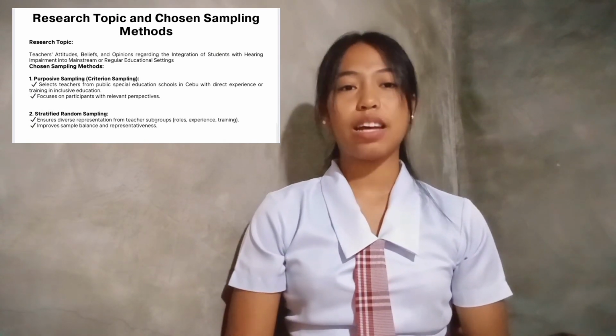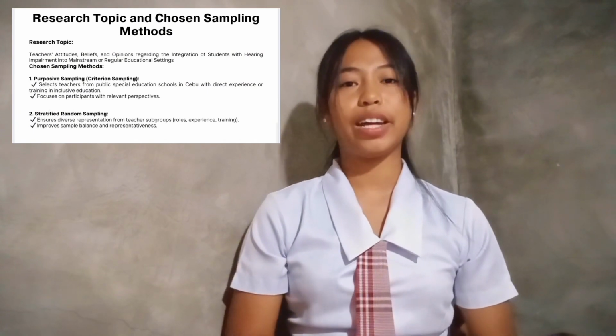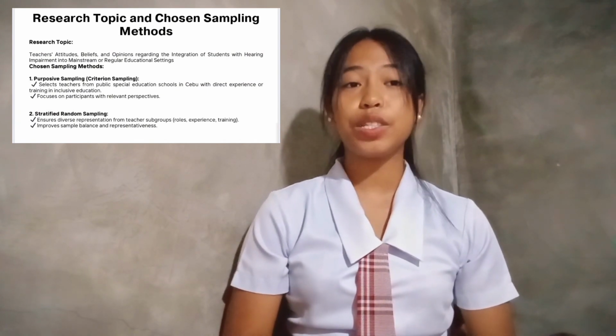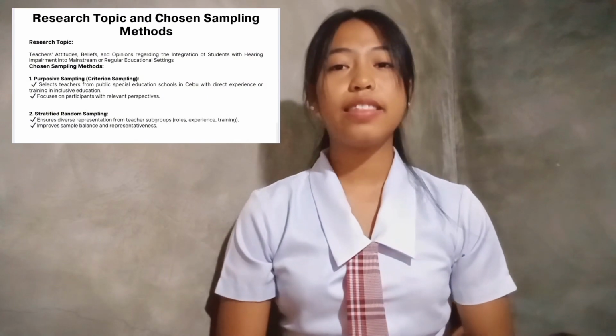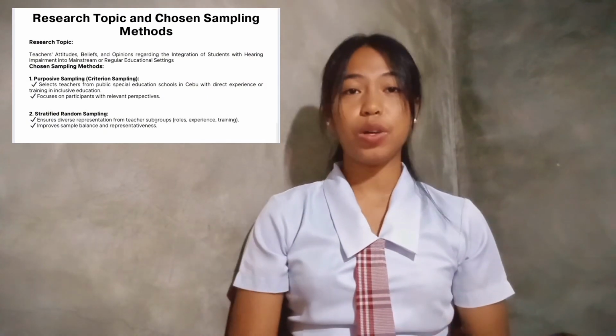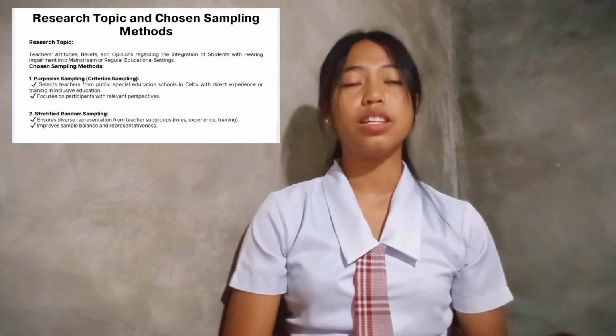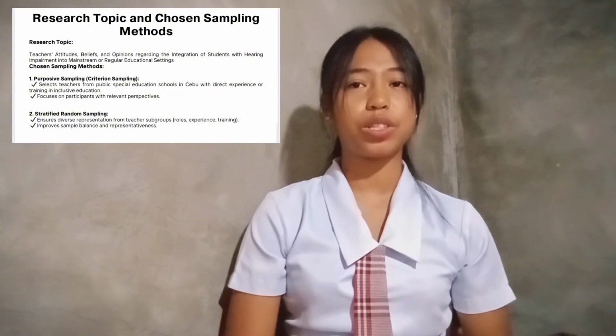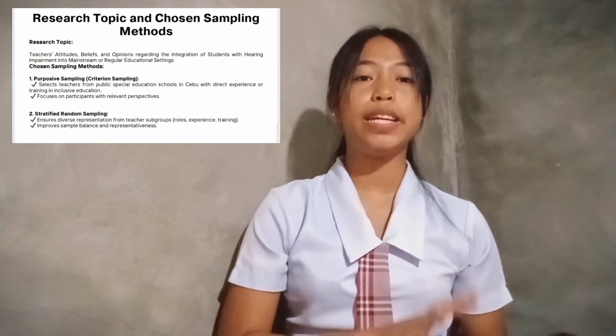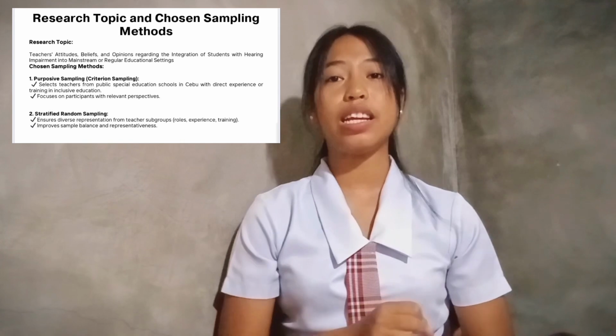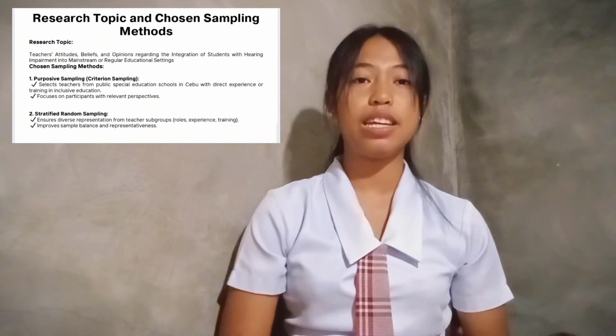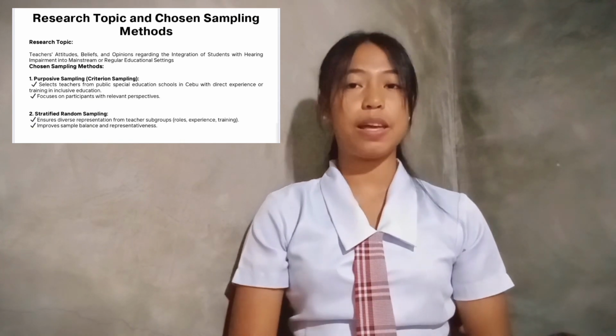Potential strata could include teachers with varying levels of experience teaching learners with hearing impairment. Another is teachers with different roles, for example, general education, special education, or administrators. And then teachers from different public special education schools. Another is teachers with different levels of training in inclusive education for hearing impairment.